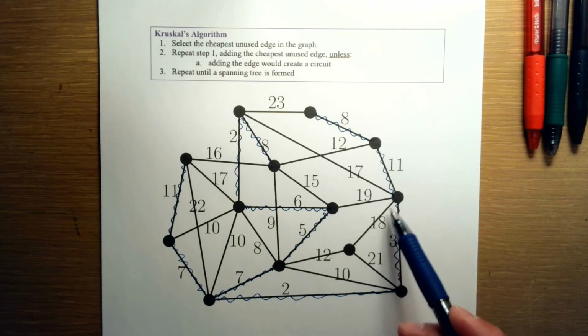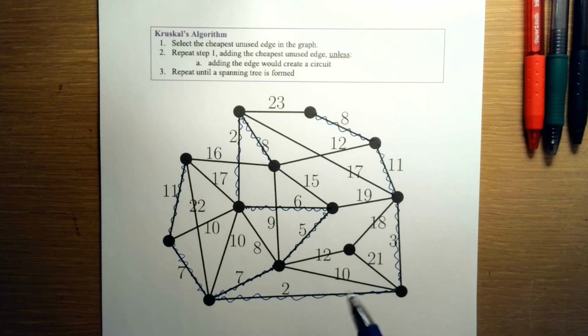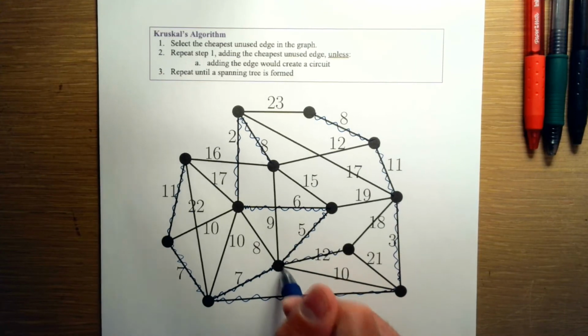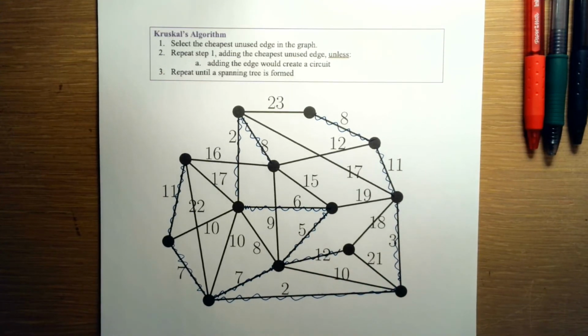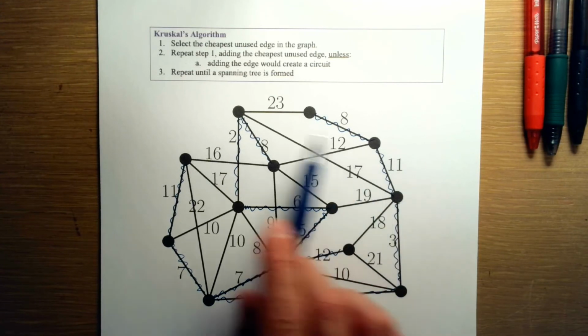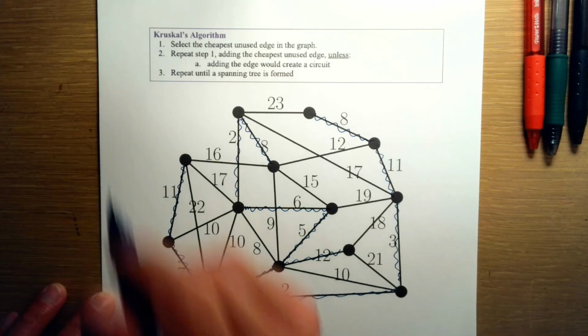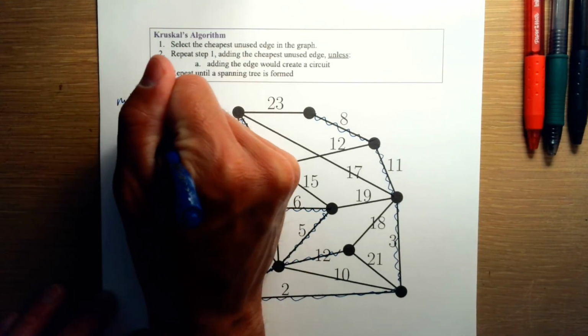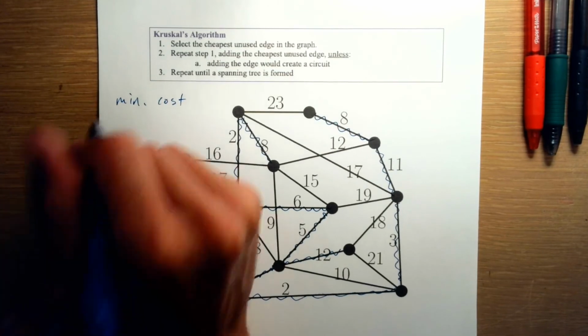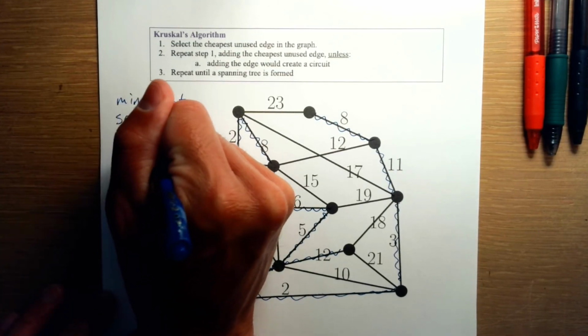And the only way that I can connect this vertex to the rest is by one of these 3 edges. So I just pick the cheapest one, which is 12. And that finishes the algorithm because the edges that I've chosen form a tree, no cycles, connected. And all the vertices in the original graph are contained within that tree, therefore the tree is spanning. So what I have is a minimum cost spanning tree.